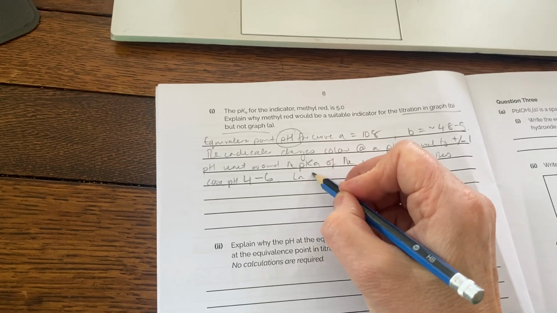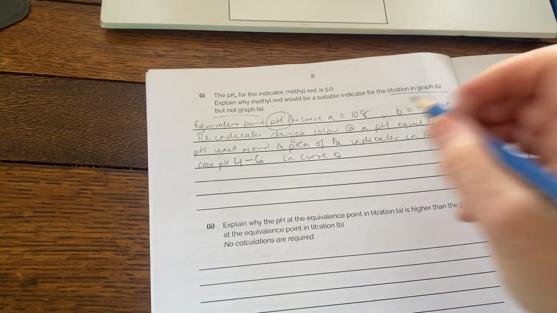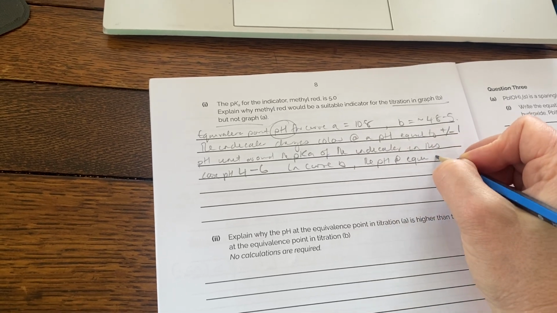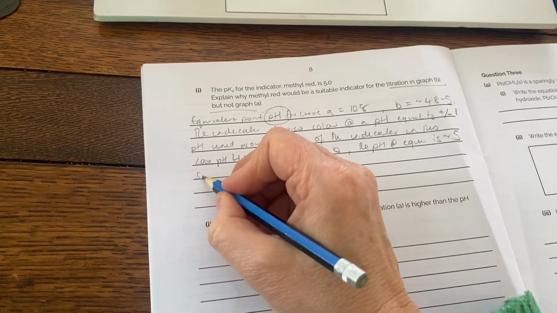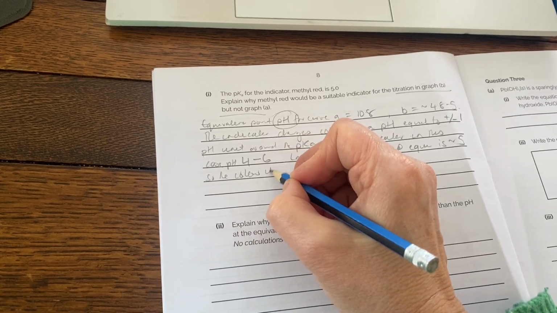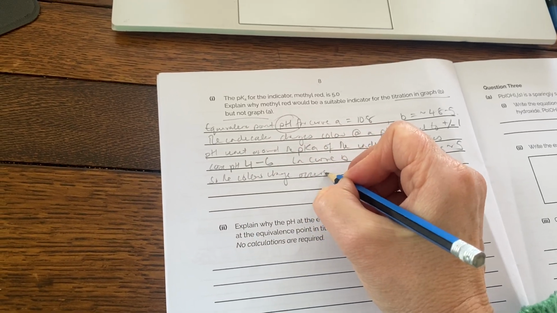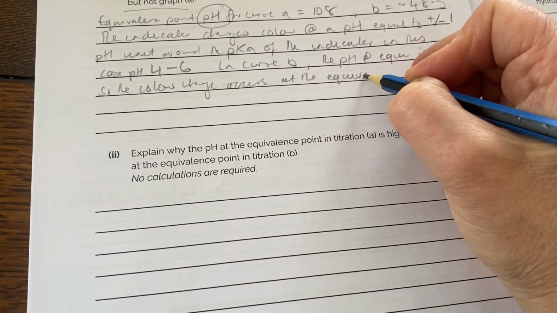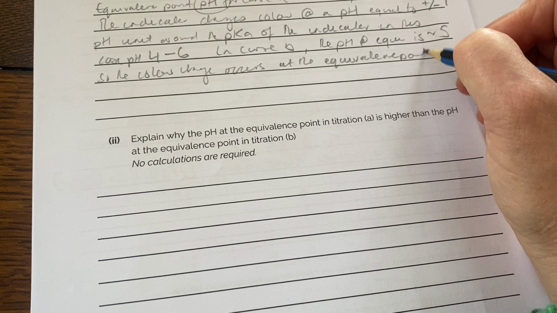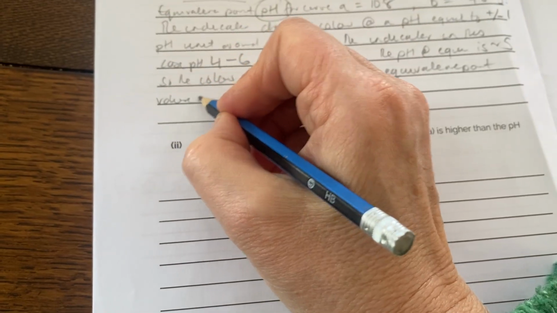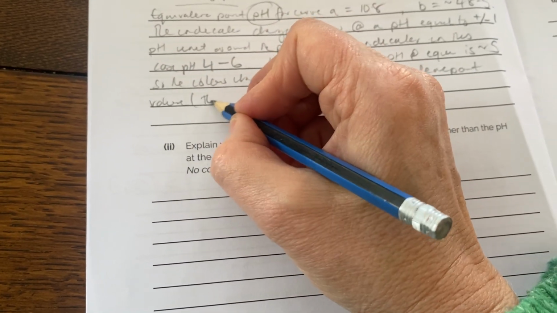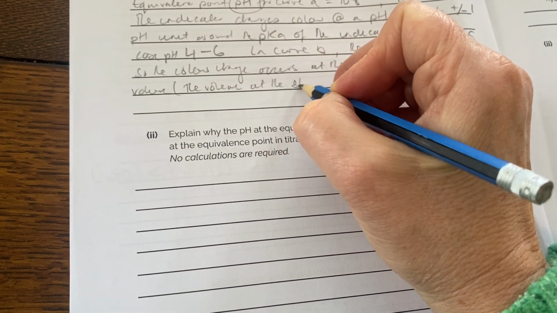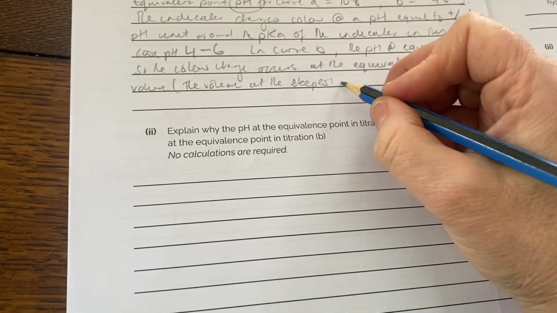Okay, so in curve B, the pH at equivalence is around 5, so the colour change occurs at the equivalence point volume. And it probably is quite good to put here the volume at the steepest point of the curve. That's probably a good thing to write.